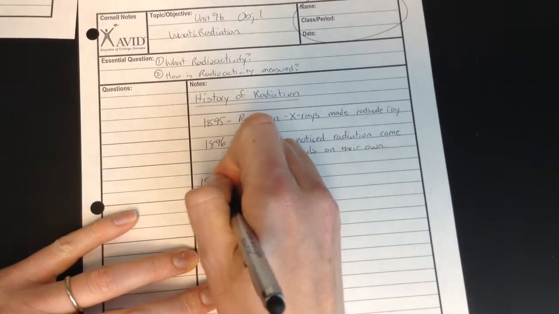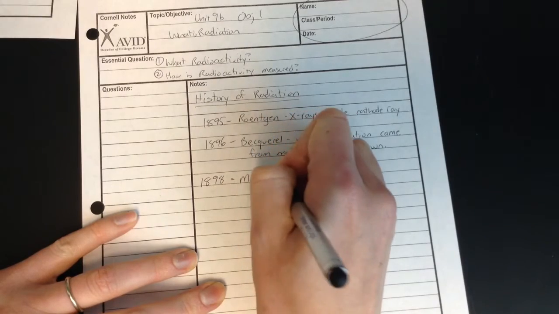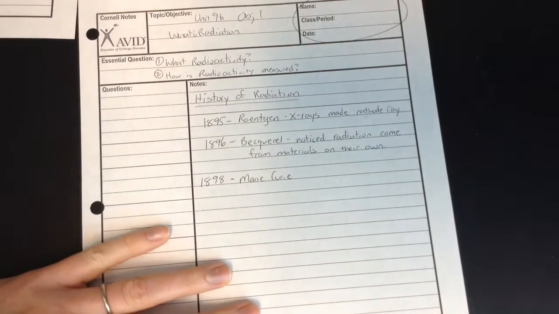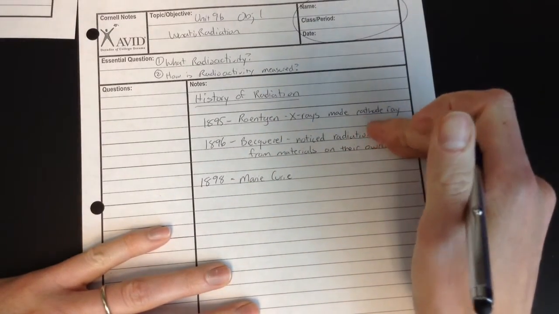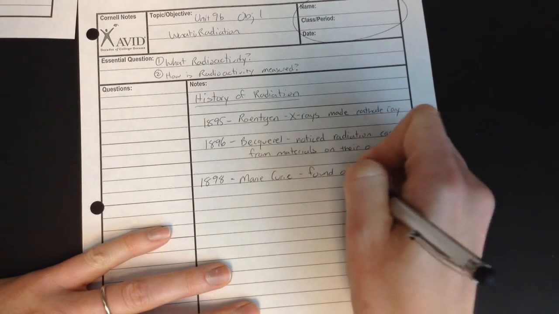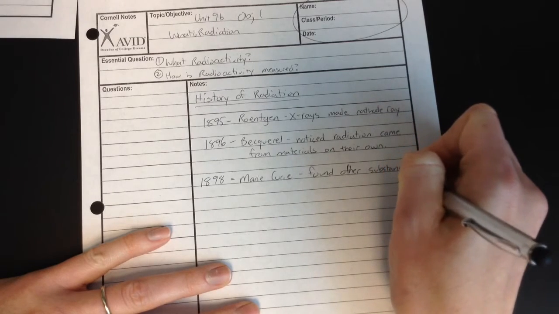Then move forward, and maybe you've heard of this woman, Marie Curie. She's got a husband, Pierre Curie. They worked together, but Marie Curie was the one who was interested in it. She was interested in what Becquerel was doing, and so she did some research, and she found other substances that emitted radiation.